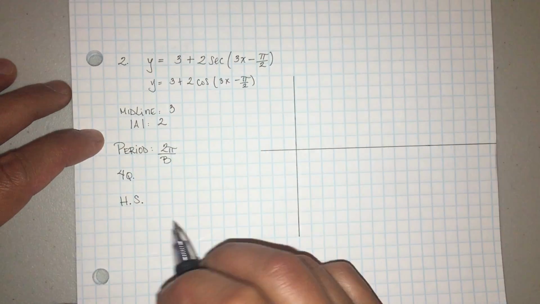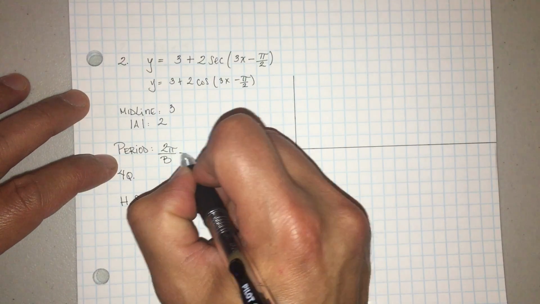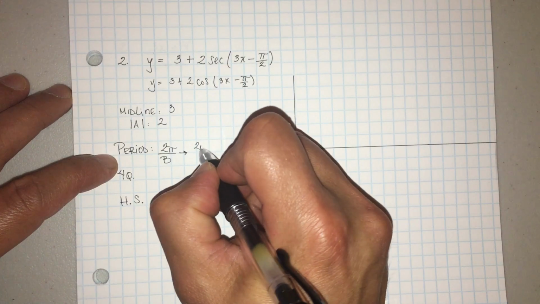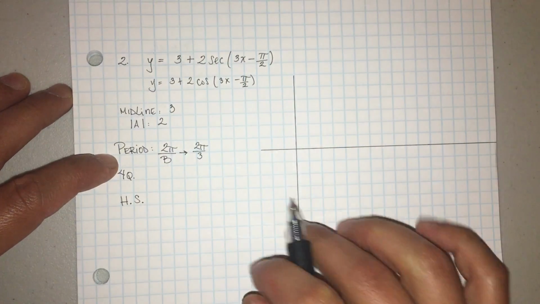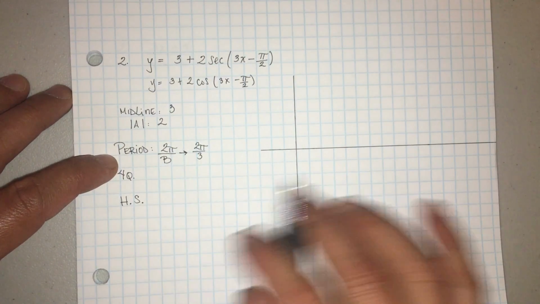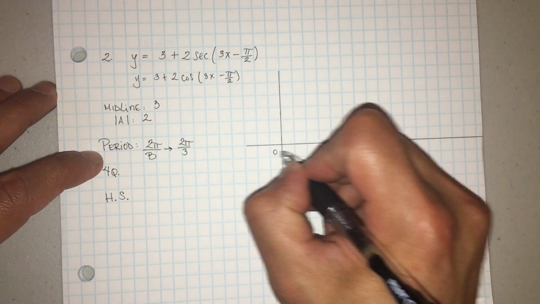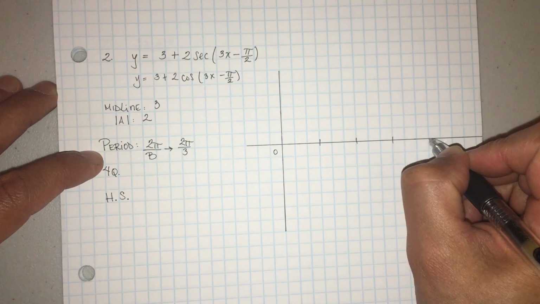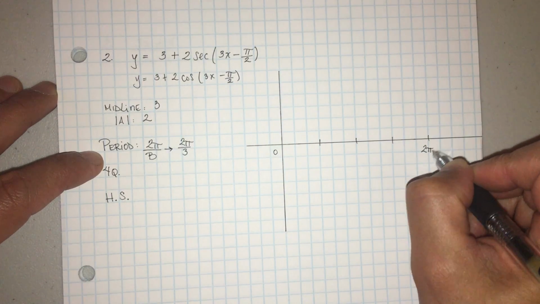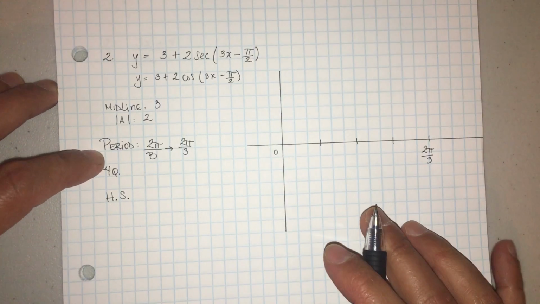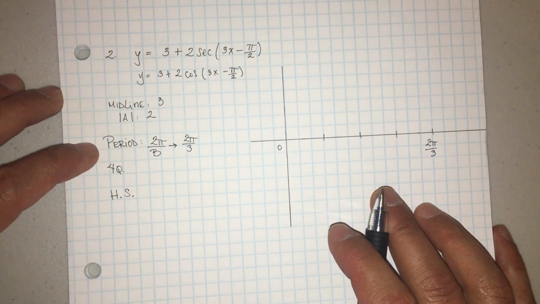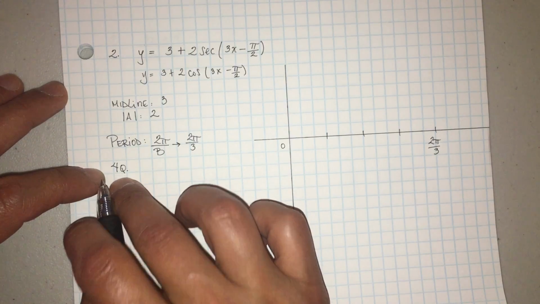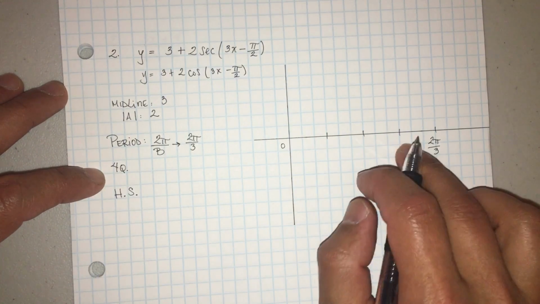Okay. My period is 2 pi over whatever is in front of the x. In front of the x we have a 3, so it's 2 pi over 3. That means by the time I complete one wave, I'm going to be at 2 pi over 3. So let's go ahead and start here. 1, 2, 3. So by the time I'm done, one wavelength, one turn around the unit circle, I should end up at 2 pi over 3. And then the four quarters, or the four quadrants, I'm going to be able to get these other three.